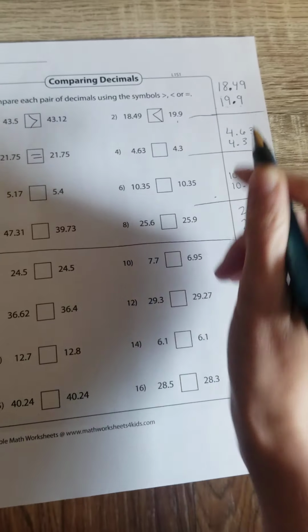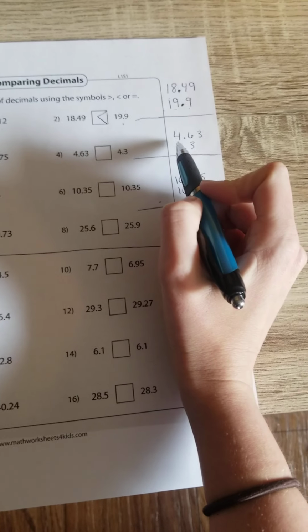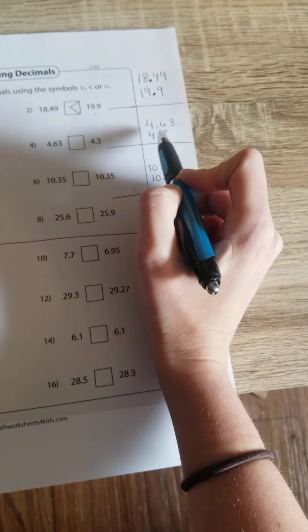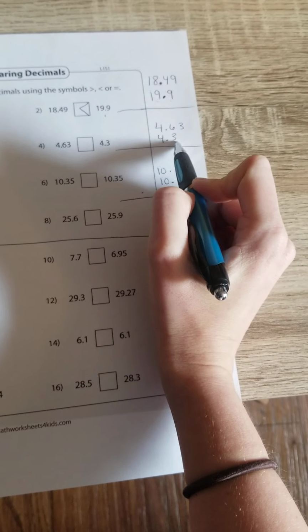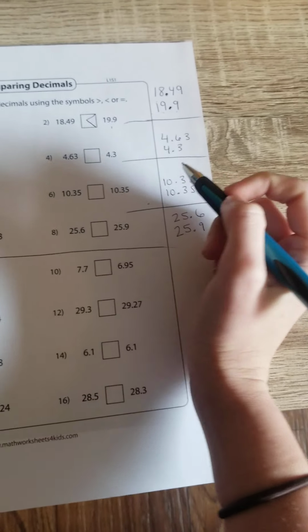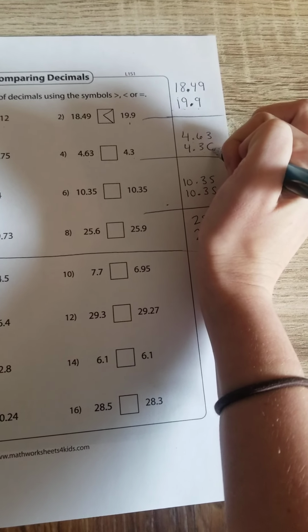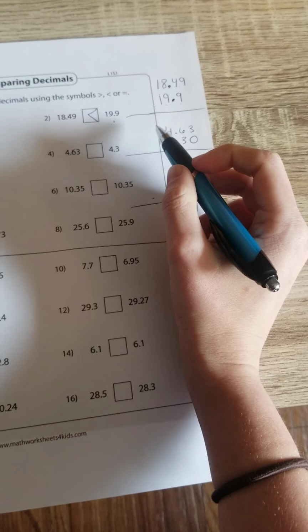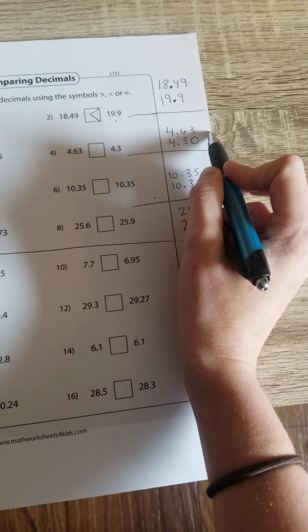All right, number 4, I have 4 and 63 hundredths compared to 4 and 3/10. So I'm going to go ahead and stack those numbers and make sure my decimal points are lined up. I have 4 and 63 hundredths on the top, and I have 4 and 3/10 on the bottom. Remember, after I stack those up and line up my decimals, I am going to put a 0 placeholder where needed just to fill in the gaps.